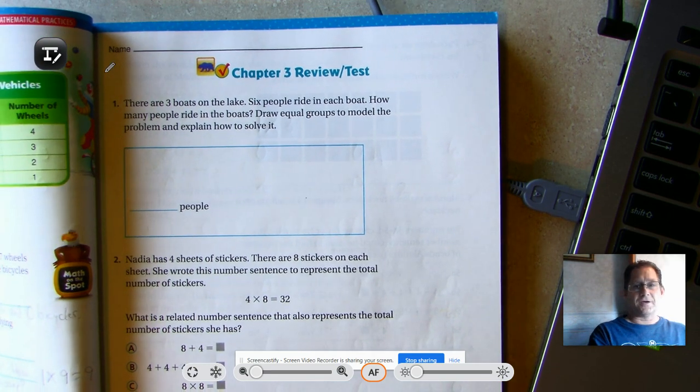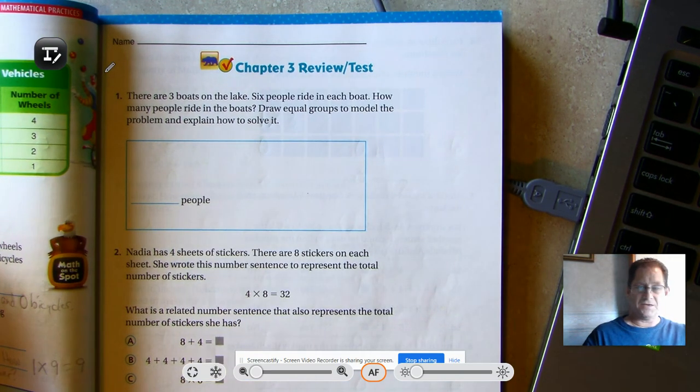Good morning. Today we're working on the Chapter 3 review, starting on page 131.